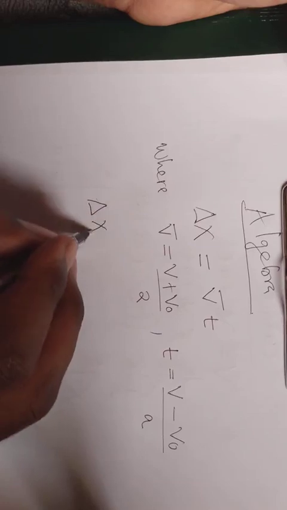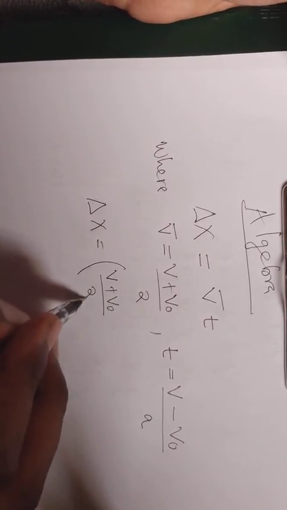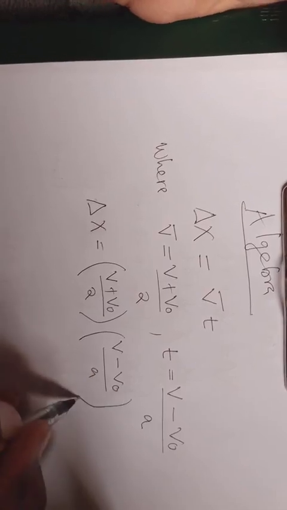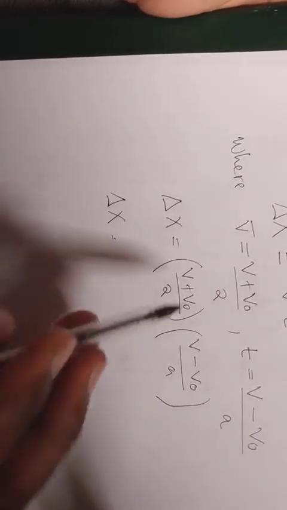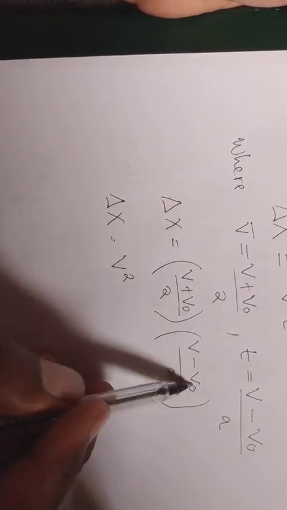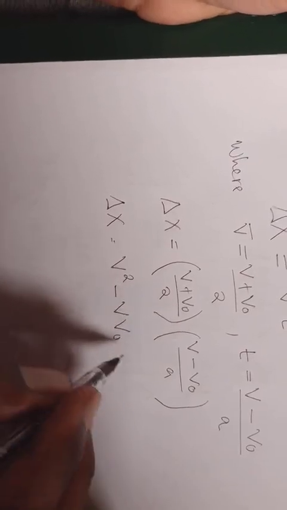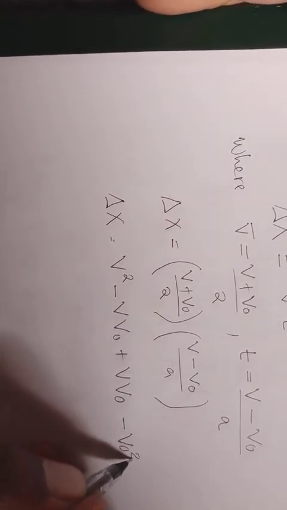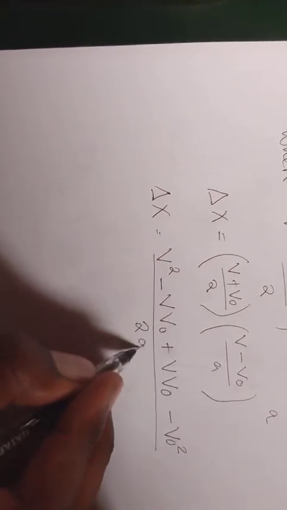So you have your change in x is equal to, where there is the average velocity, you say v plus v0 divided by 2 multiplied by the t, which is v minus v0 over a. So therefore our change in x will be given by, you can now multiply. The v times the v, you get v squared. The v times the v0, you get negative v v0. The v0 times the v, you get plus v0 v, minus v0 squared. Then divided by what's down here, 2 times a, you get 2a.